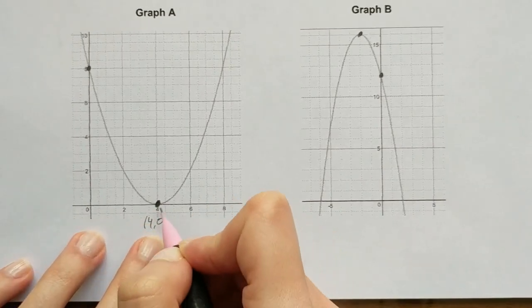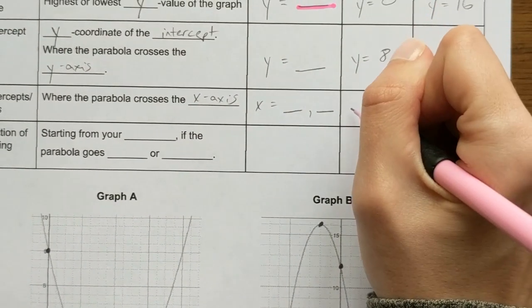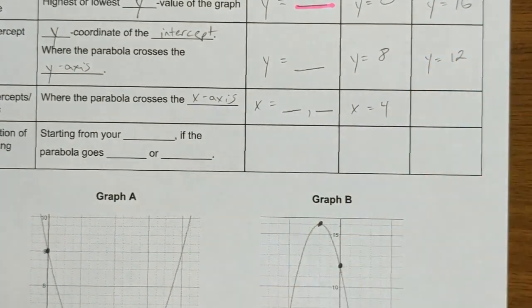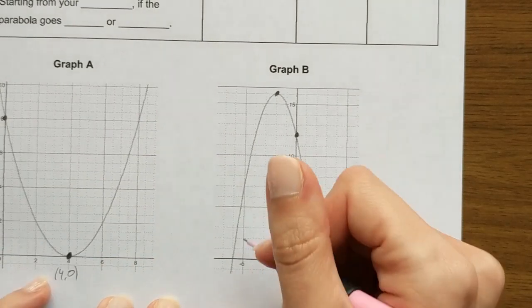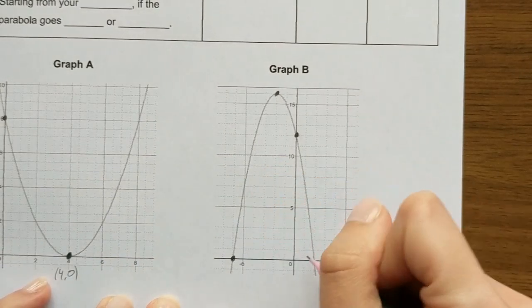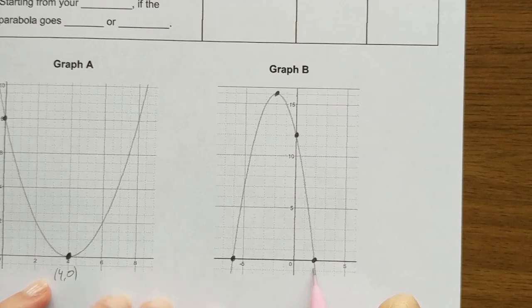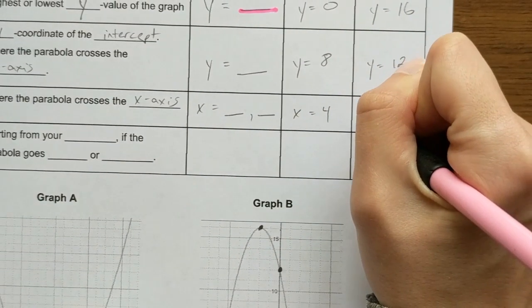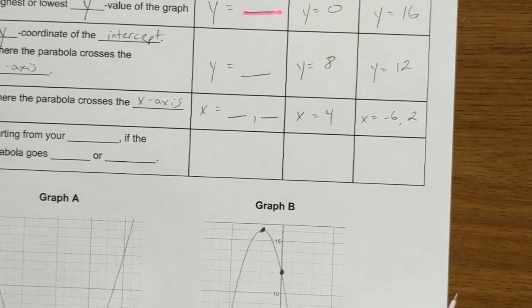That means that we only have one x-intercept, located at x is equal to 4. Over here in graph B, we have two x-intercepts. The first one is at -6, and the second one is at 2. So I'm going to write this as x is equal to -6, comma 2.